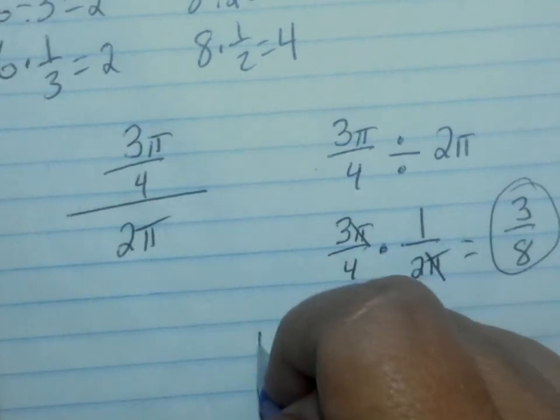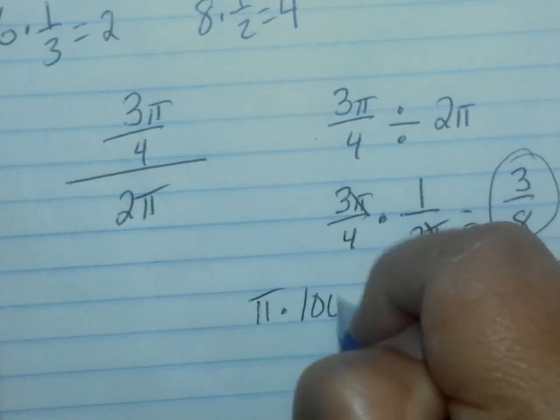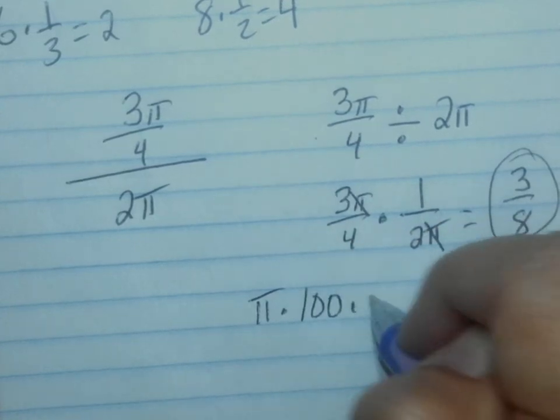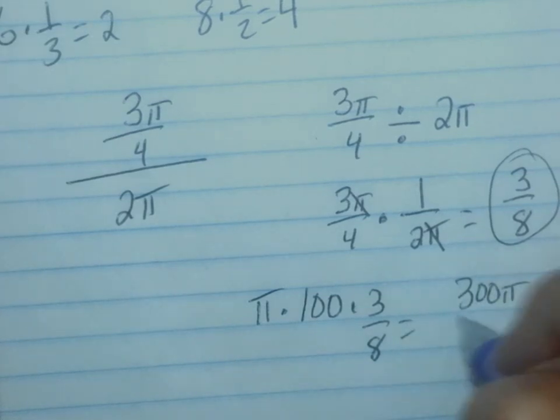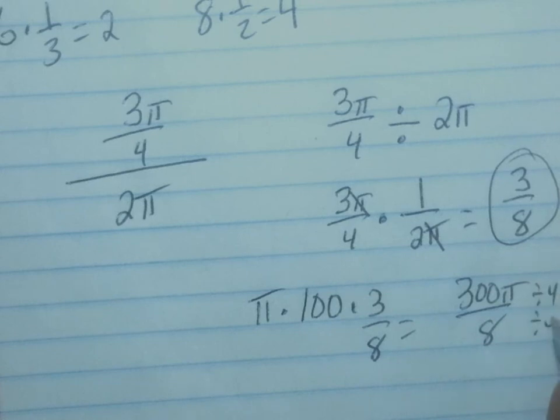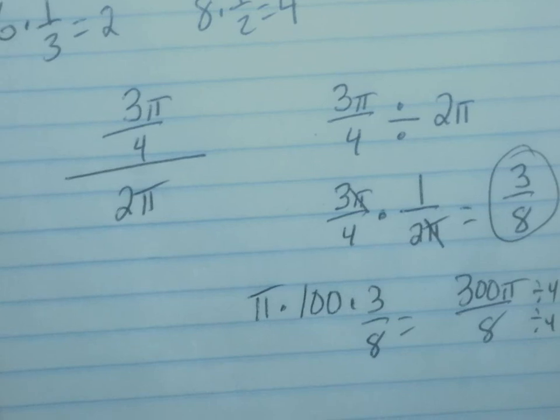So I'm going to have pi times 100 from 10 squared times 3/8, or 300 pi over 8, and then if I divide by 4, I would get 75 pi over 2.